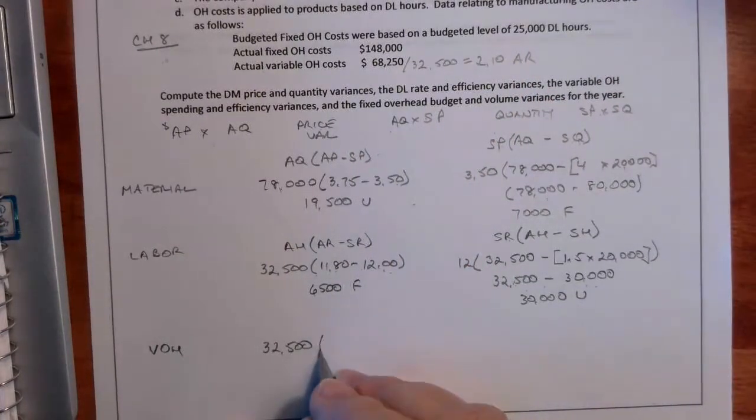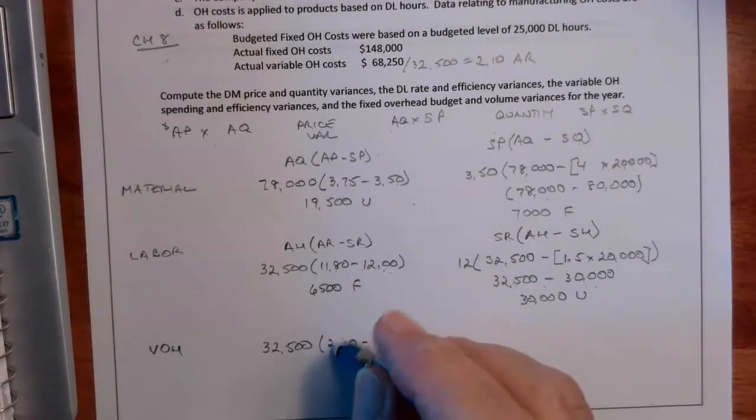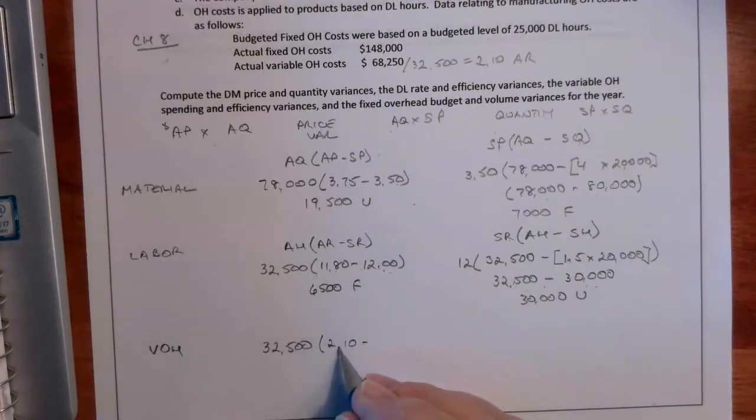Okay, so which is a reasonable number? 2.10 minus, it was supposed to be $2 per hour. Okay, so we've got 32.50, and that's unfavorable, because the actual was larger.